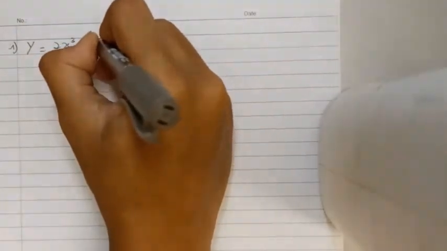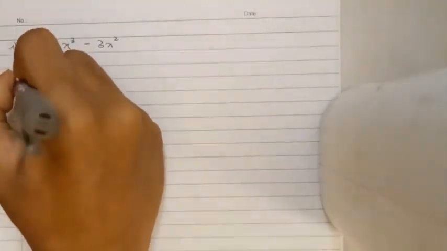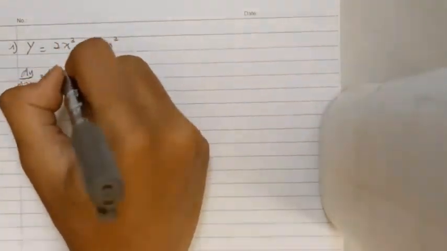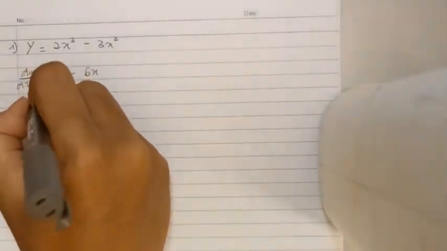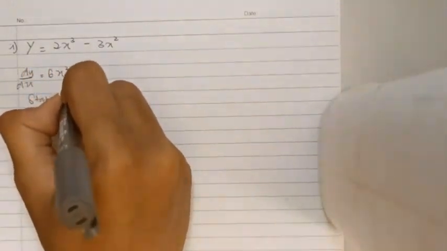So first, we get the equation. Then we need to differentiate this equation. After we differentiate it, we get 6x^2 minus 6x.